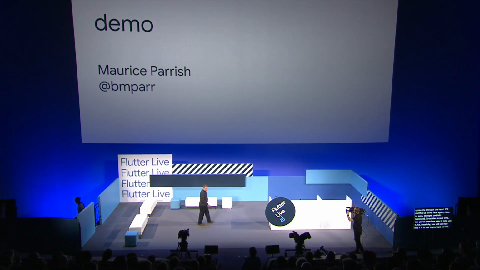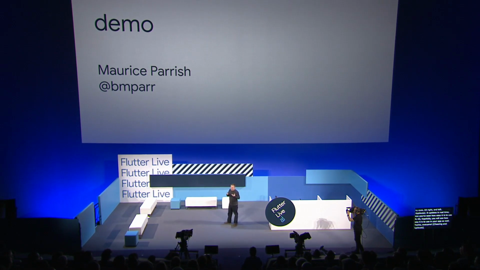Thanks, Maurice. As Flutter is now at the point where it's starting to gain critical momentum, we're starting to see other major companies add direct support. As an example, today we're announcing a new partnership that we think will open Flutter to a new class of applications.